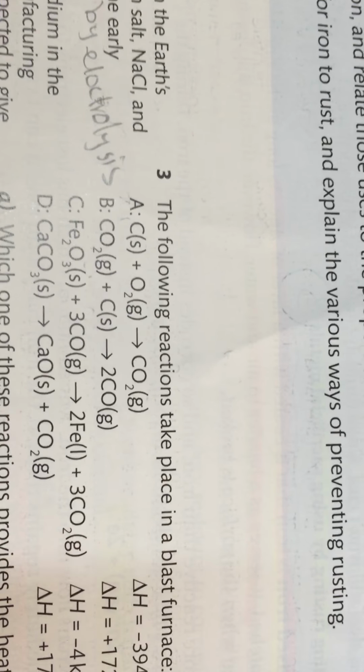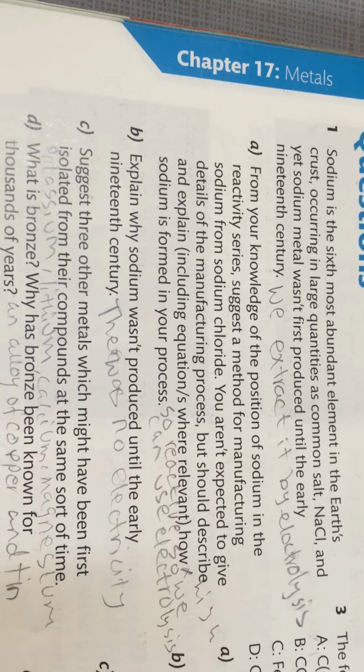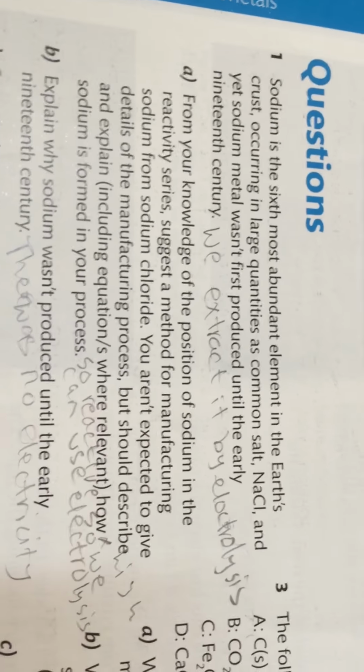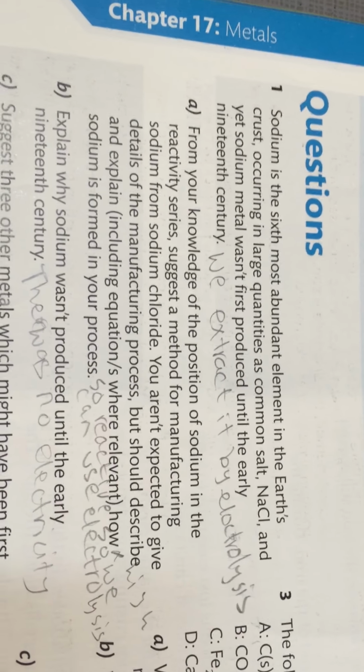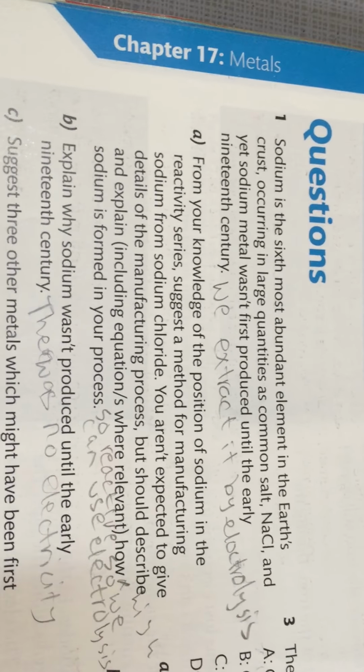Okay, here, what can we use to extract aluminium? Electrolysis. And what is the cost? Also the main cost is electrolysis. Okay, here he talks about sodium, why it was not discovered or produced until the early 19th century, because also I need electricity. At this time there was no electricity. What is the ore of aluminium?